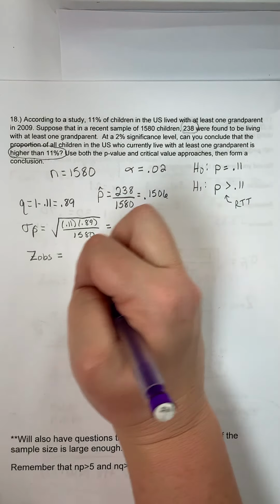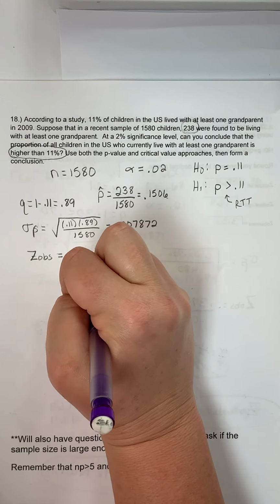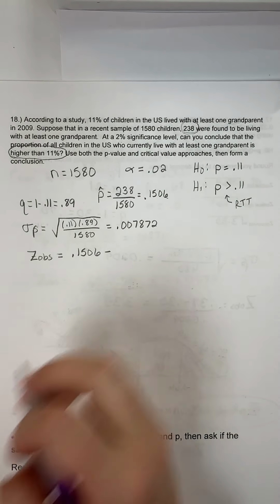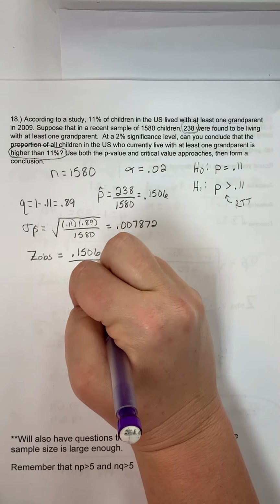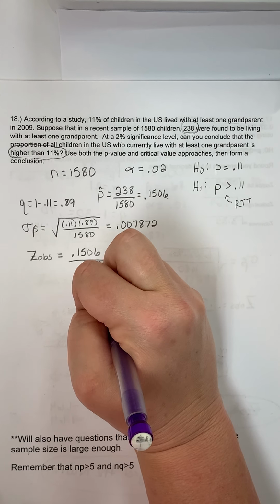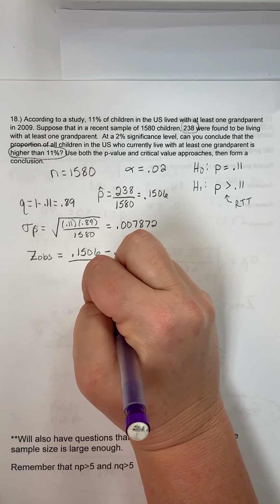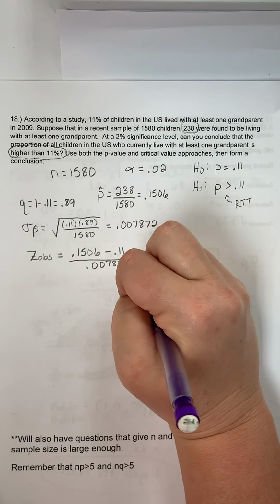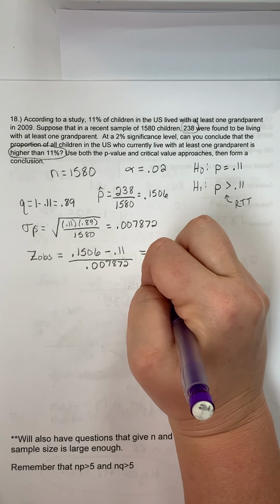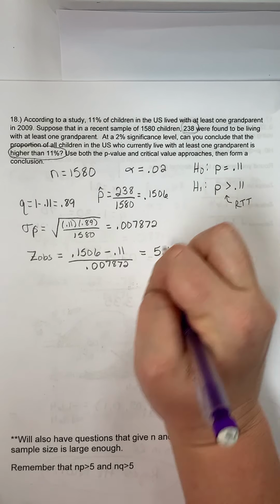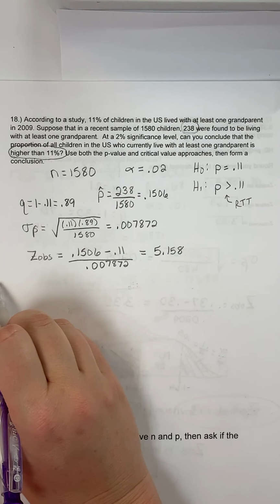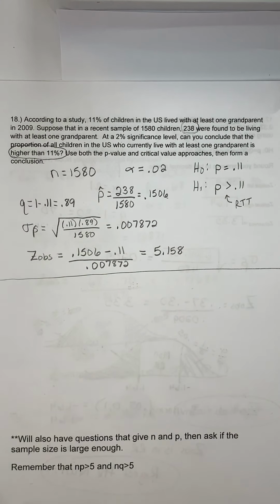That's going to be P hat. Remember, that number is what we just came up with. Minus P divided by sigma P hat. That gives us a Z observed of 5.158. Okay, there we go.